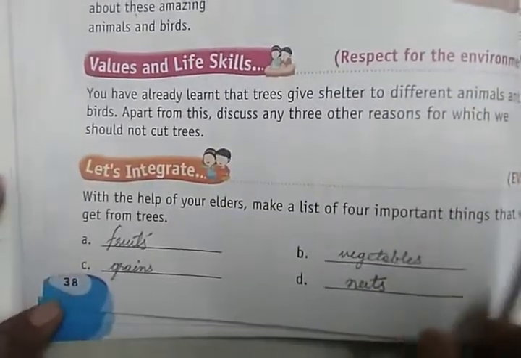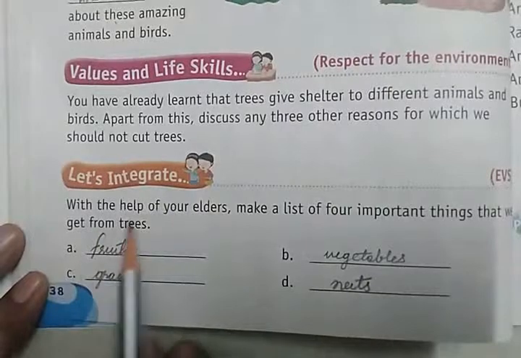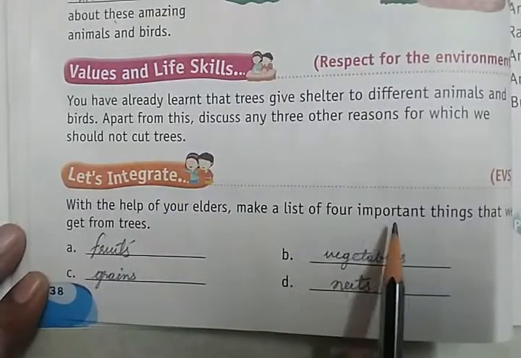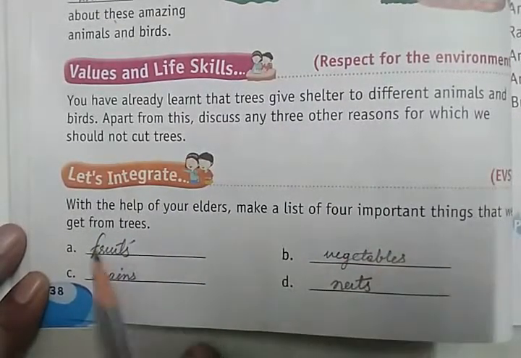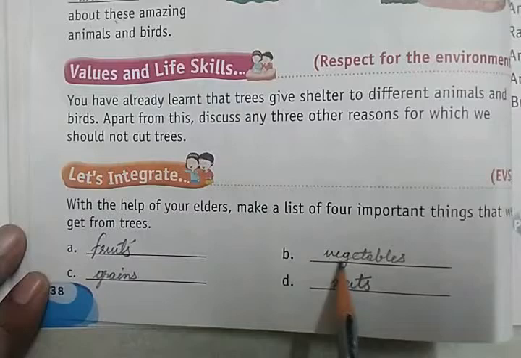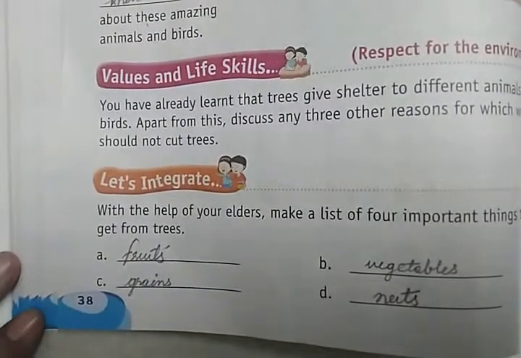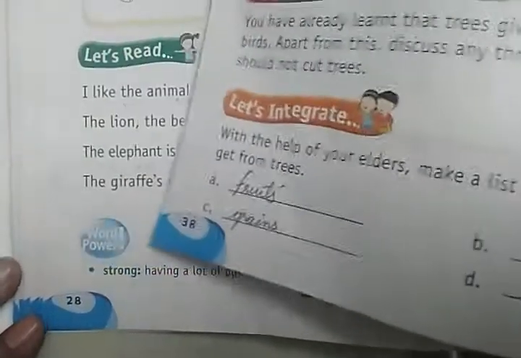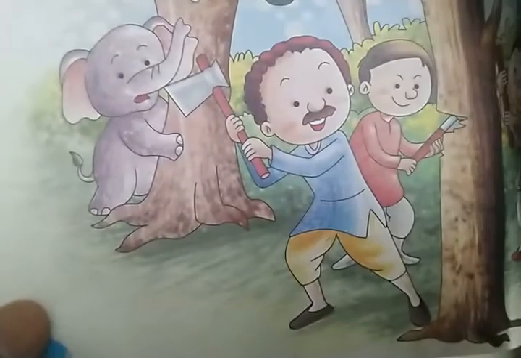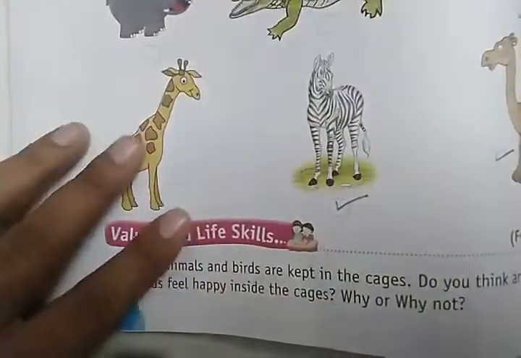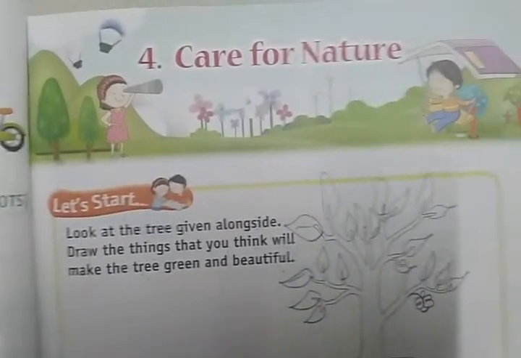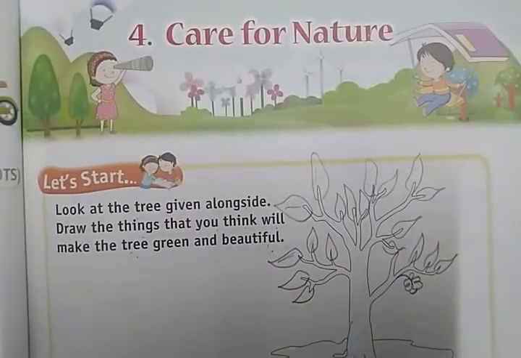Let's integrate. With the help of your elders, make a list of four important things that we can get from trees: fruits, grains, vegetables and nuts. All these we get from the trees. Okay, all these we get from the trees. This is all about the lesson called Care for Nature. Lesson number 4, Care for Nature.